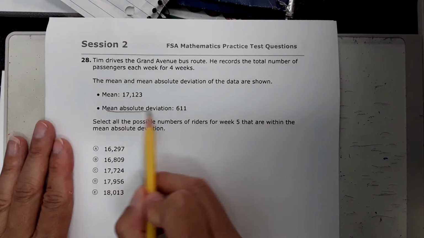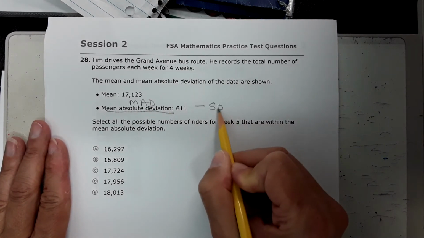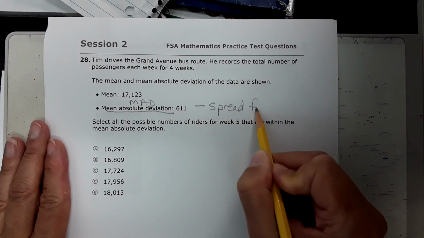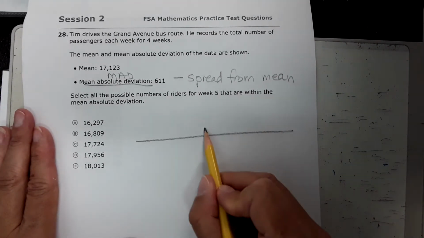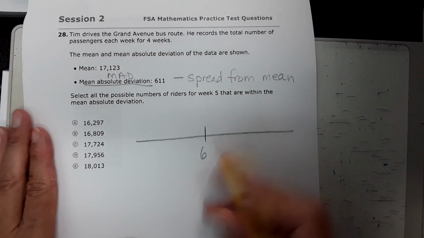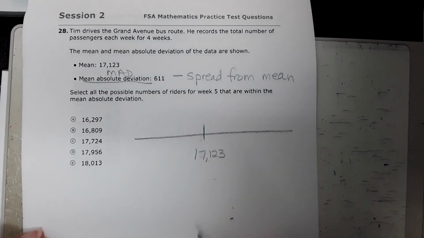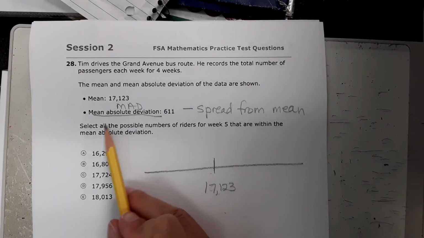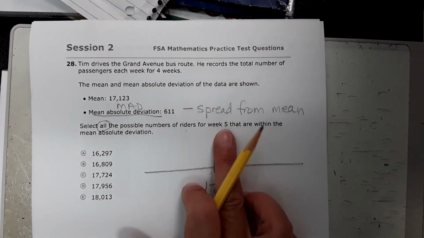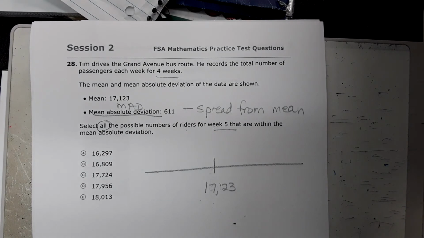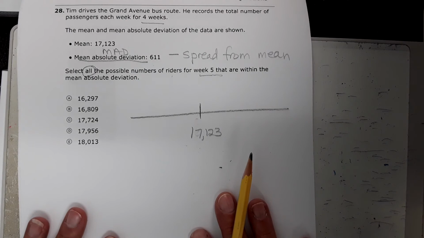Okay, here we're talking about the MAD, the mean absolute deviation. The MAD is the spread from the mean. Okay, so I'm going to draw a picture. Here's the mean at 17,123. And what they're telling us is they want us to select all the possible answers that the writers can write for the 5th week. Don't get confused by week 5 and week 4, okay? What they're telling you is that the spread is 611.